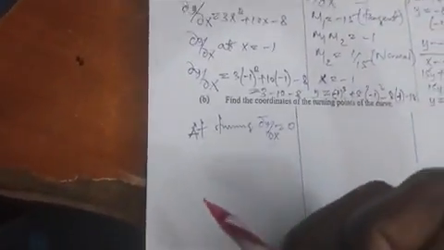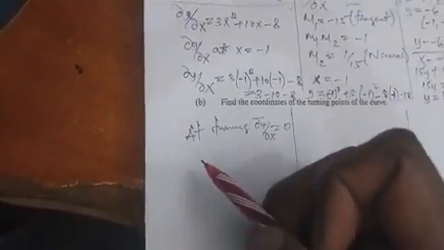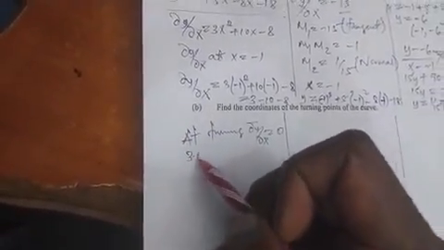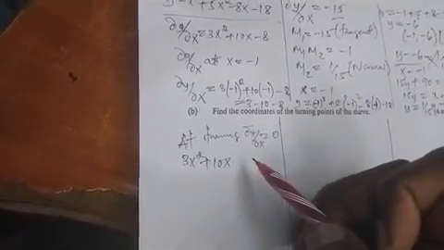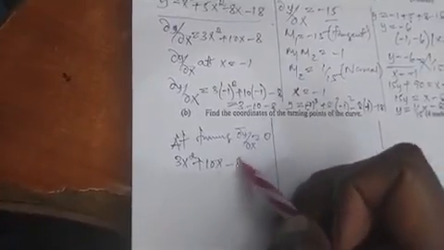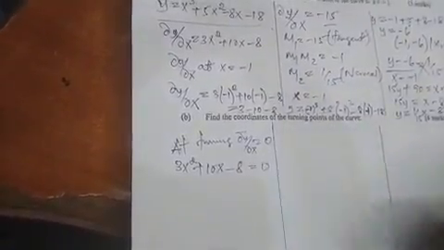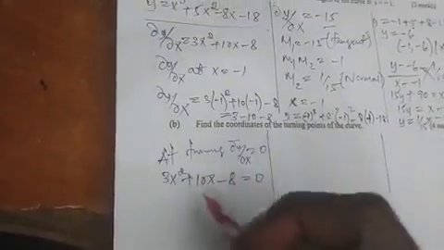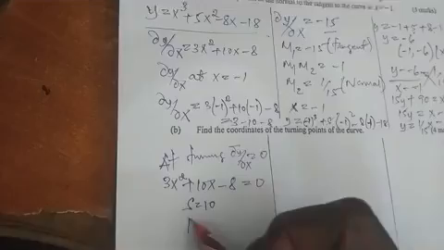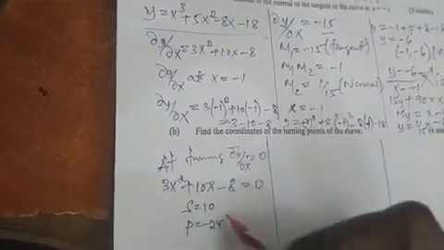Our equation for the gradient was 3x squared plus 10x minus 8. We equate this to 0 and find the values of x. This is a quadratic: sum is 10, product is negative 24.